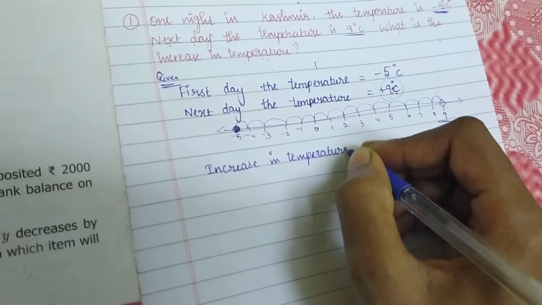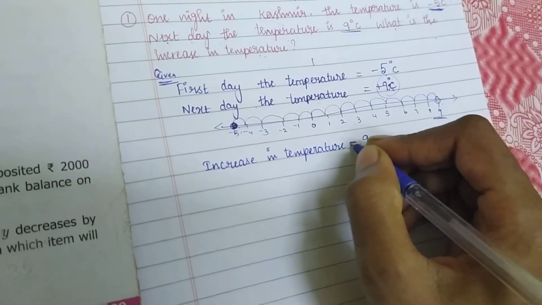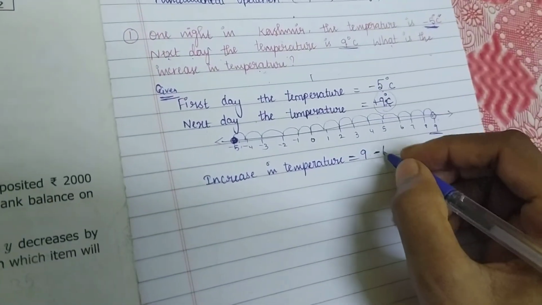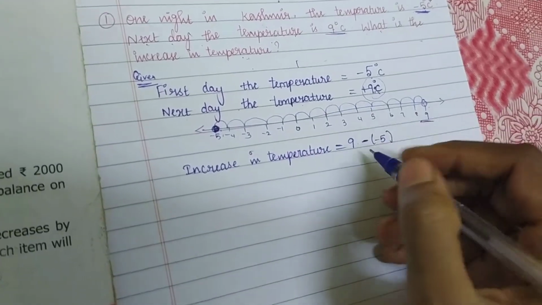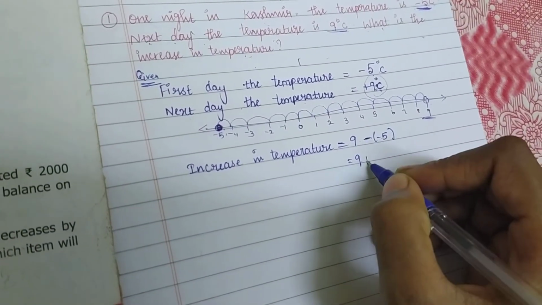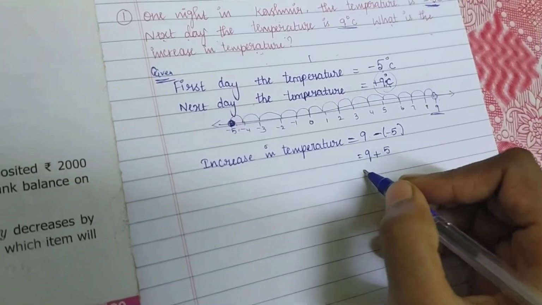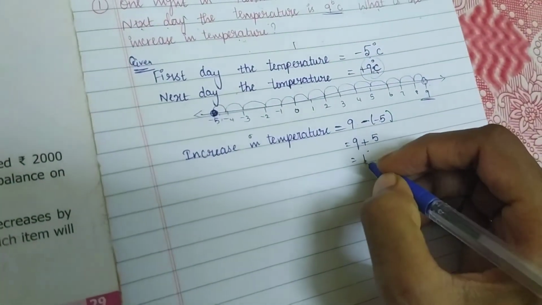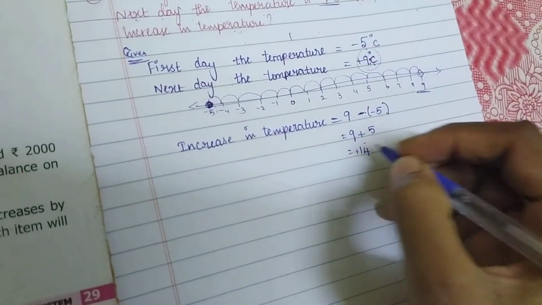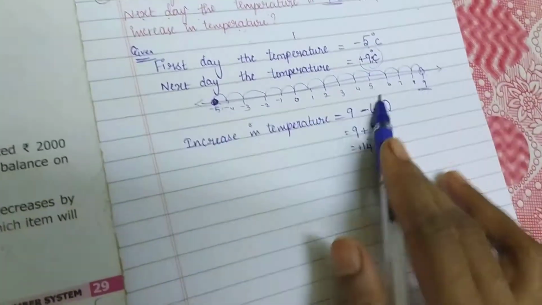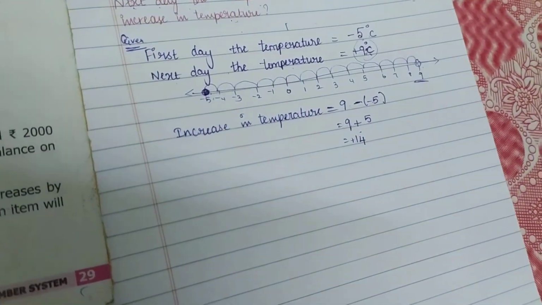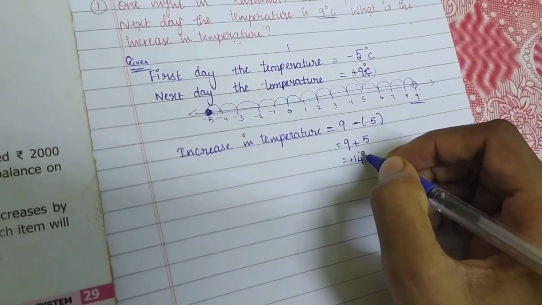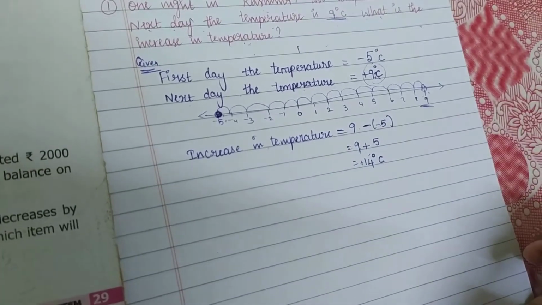The same process. What is the increase in temperature? I am going to reach 9. How can I reach it? Minus of this -5. So 9 minus of minus 5 is plus 5, so adding this, 10, 11, 12, 13, 14. We have positive 14. So you have to move 14 steps to reach this degree, which is 14 degrees Celsius. Now it is very clear.